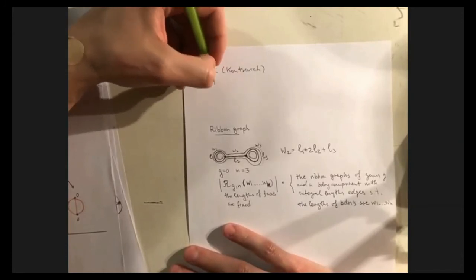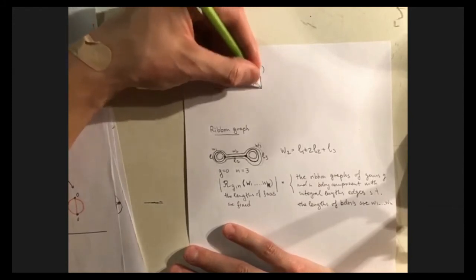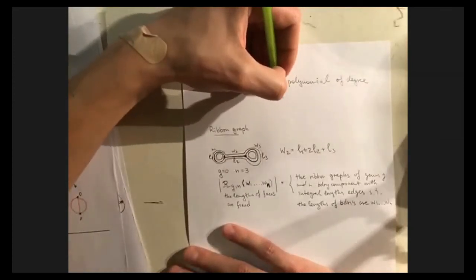And so here's the theorem by Kontsevich. This R_{g,n}, the cardinality of this set as a function of w1, ..., wn, is a polynomial of degree 3g minus 3 plus n, that is, 6g minus 6 plus 2n in the w's.